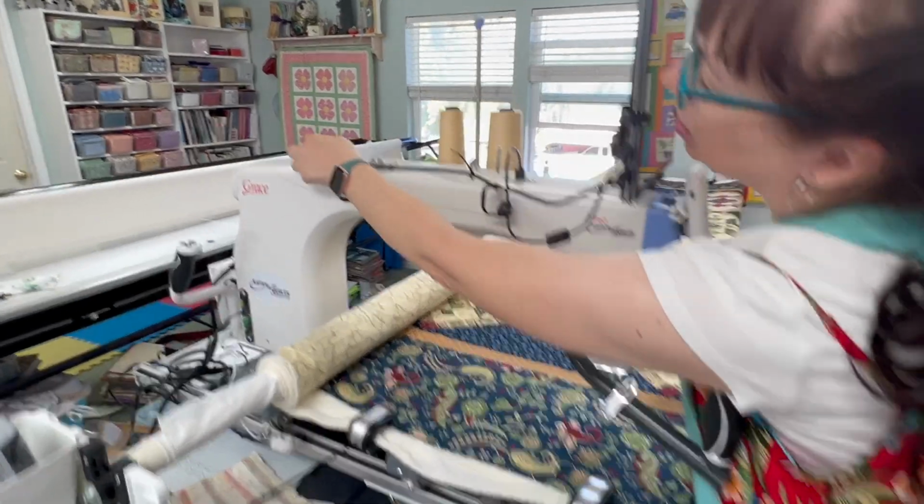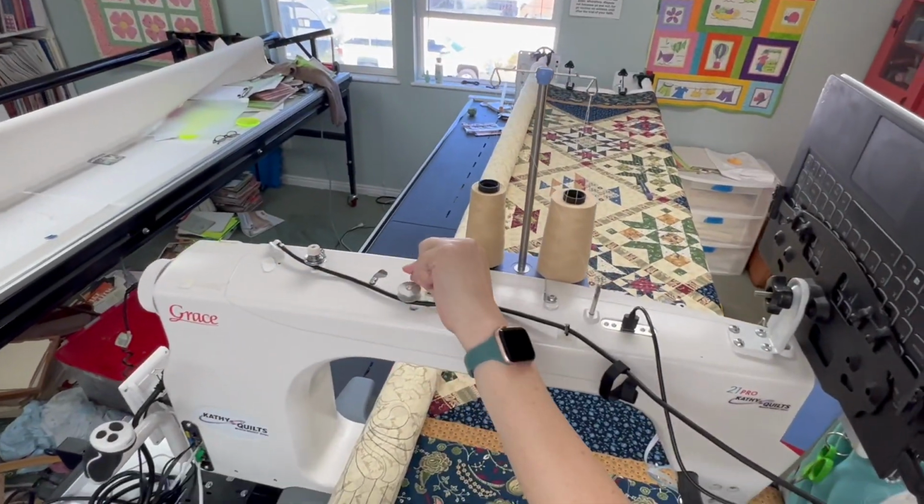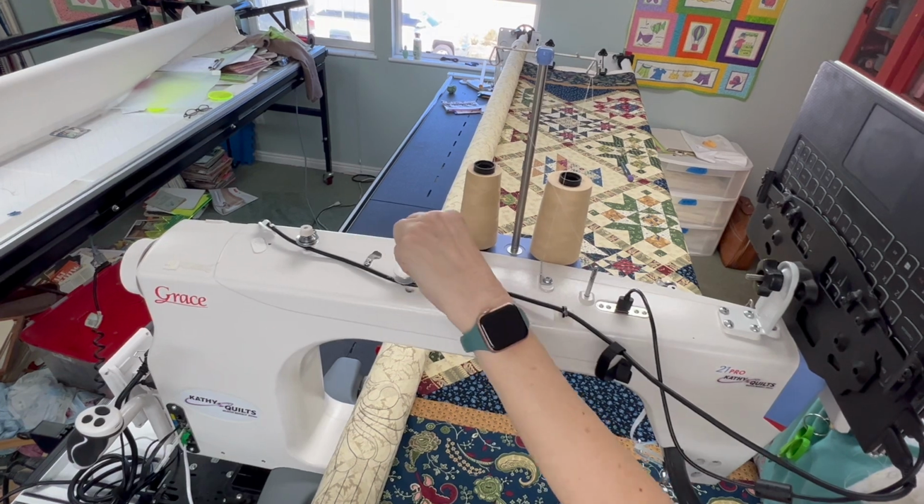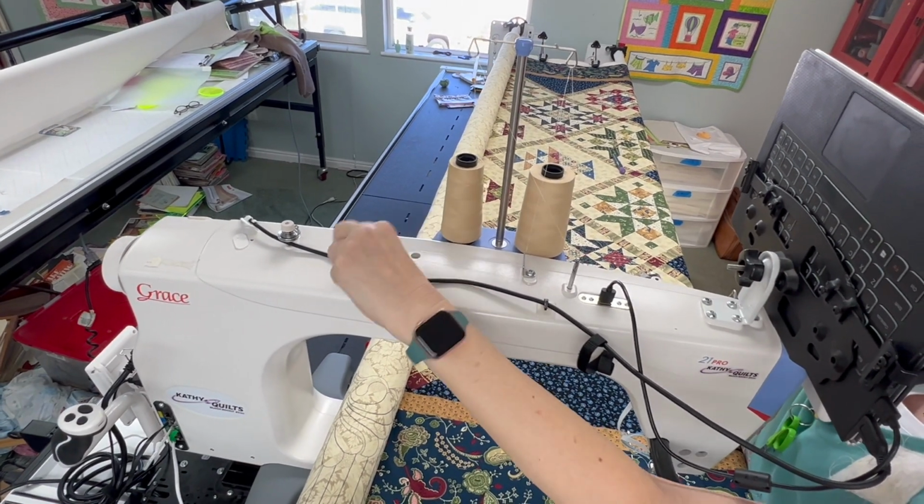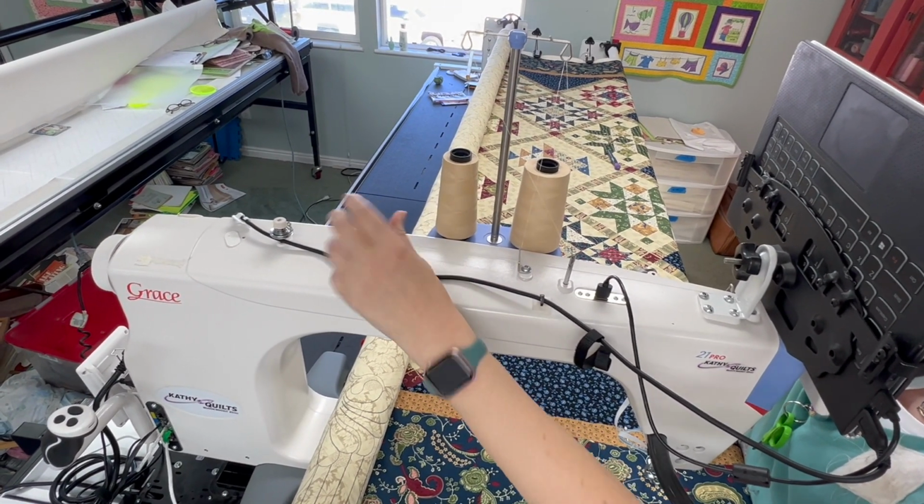So I'm going to wind one more bobbin. It could be the way I wrap the bobbin, you know, it's tight there at the end.